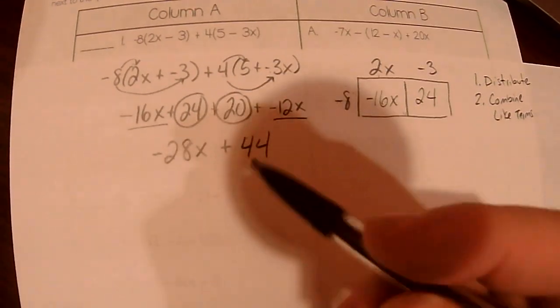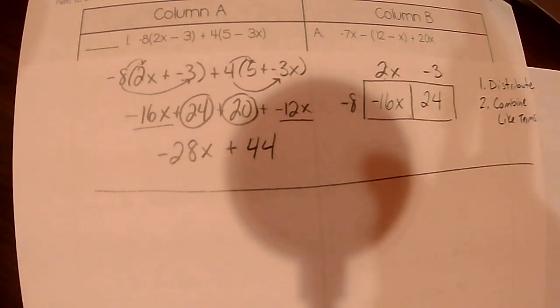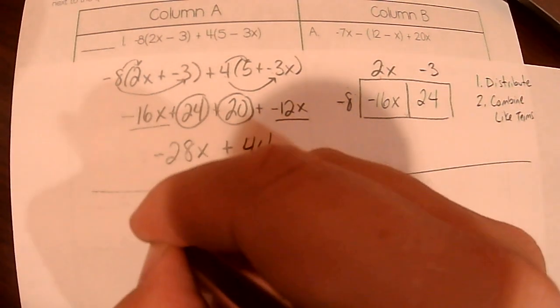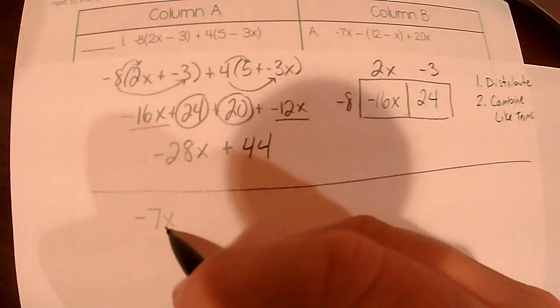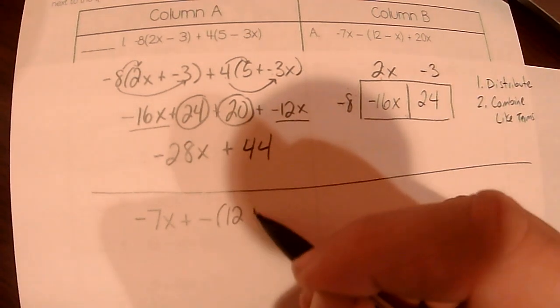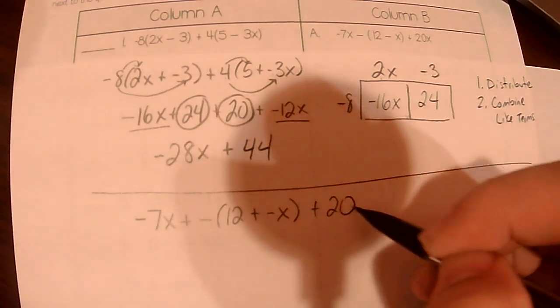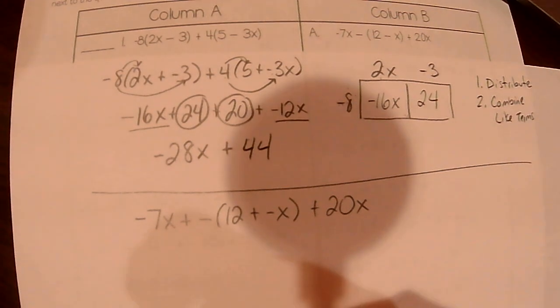Column B, letter A. Okay. I have negative 7x plus a negative 12 plus a negative x plus 20x. Okay.